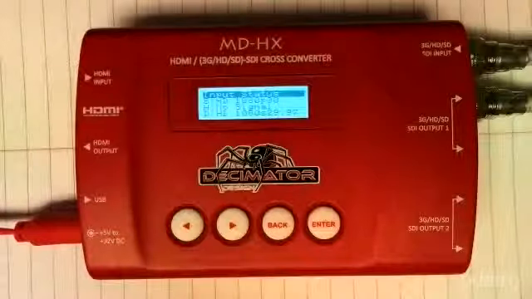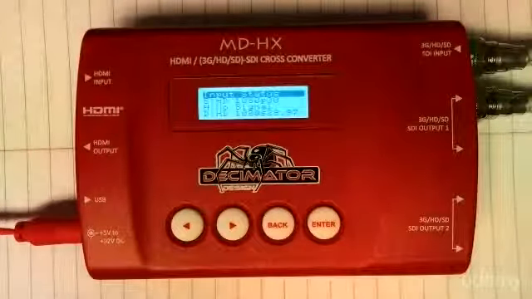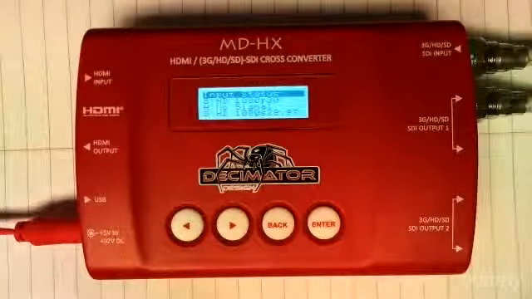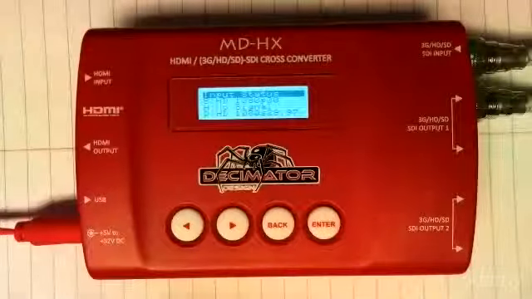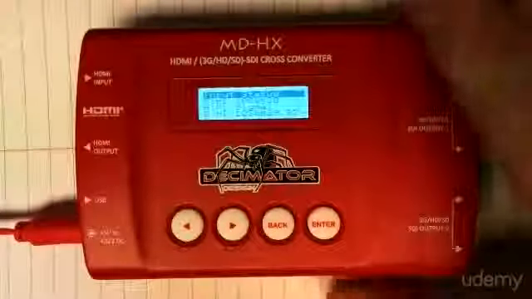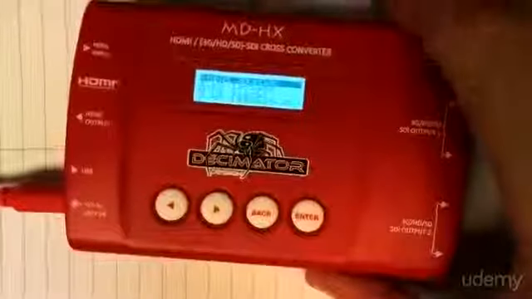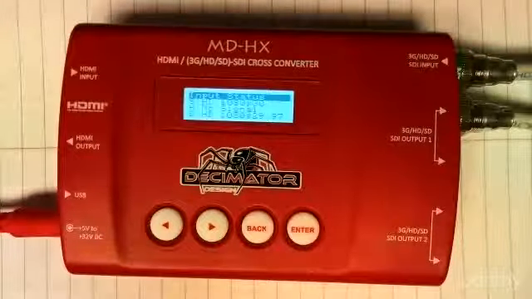I'm here today to introduce you to the Decimator MDHX. This is an HDMI SDI cross converter. It is for frame rate matching and resolution scaling, things like that. The main thing I want to point out about this device is there are a lot of video production devices out there that are looking for broadcast signals.